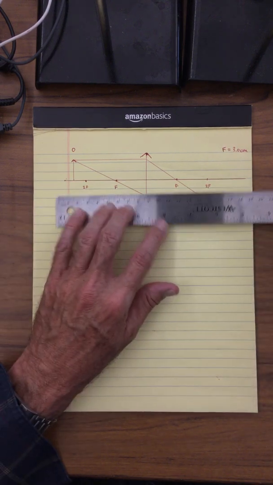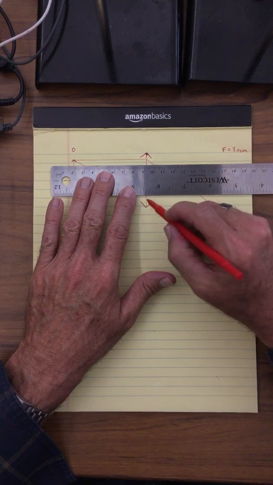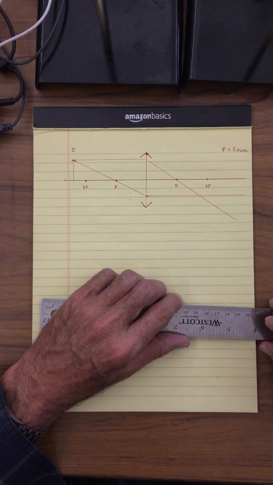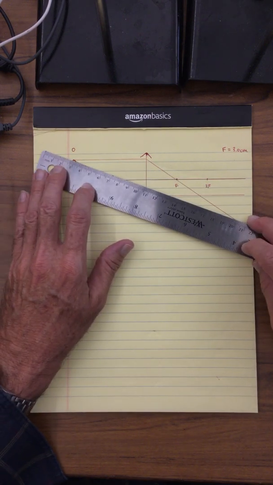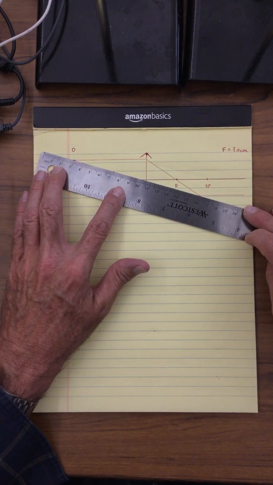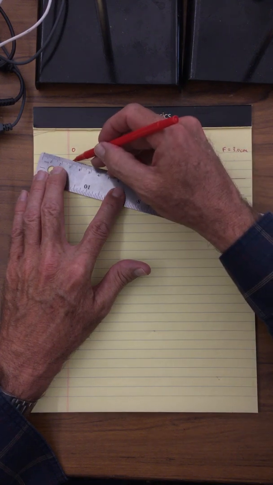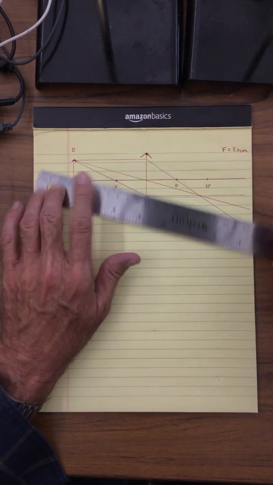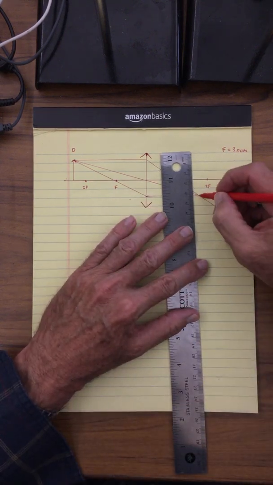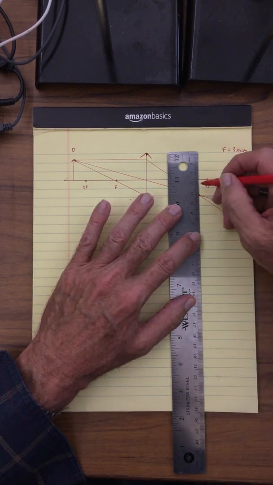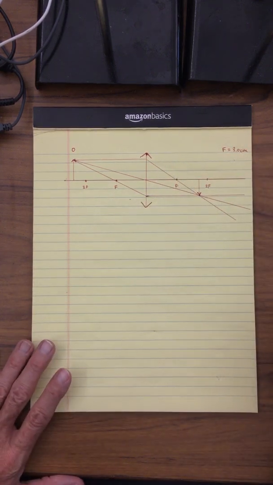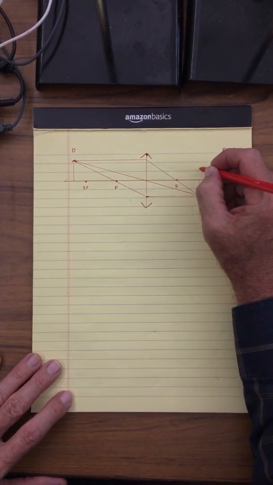Rays that come in through the focal point are going to exit out parallel. And you can check to see, is it a good match? You can then match up your 3rd ray to the center. And where the 3 converge, this is where your image is going to appear. Okay, so here's your image.